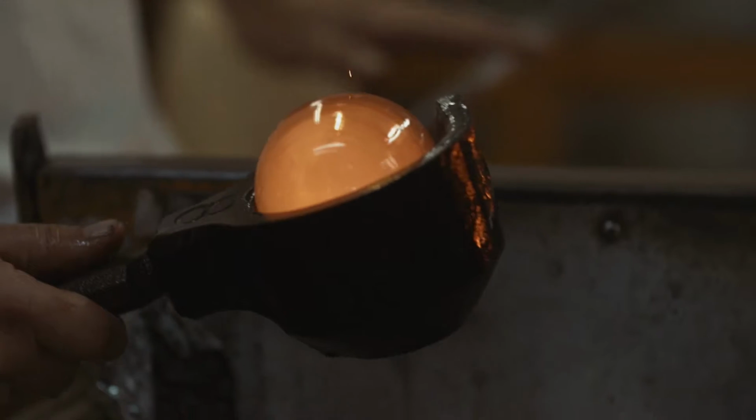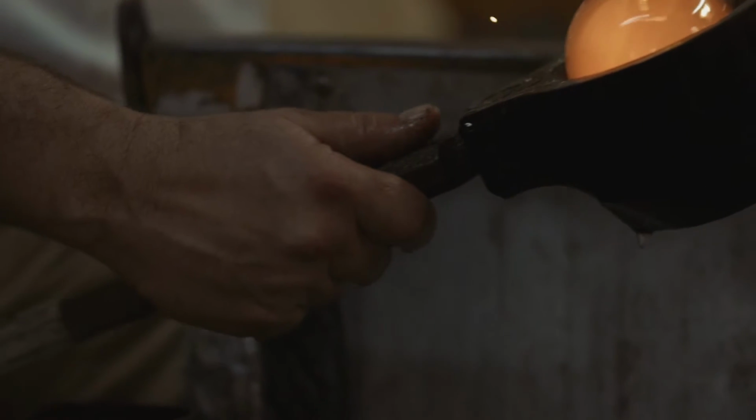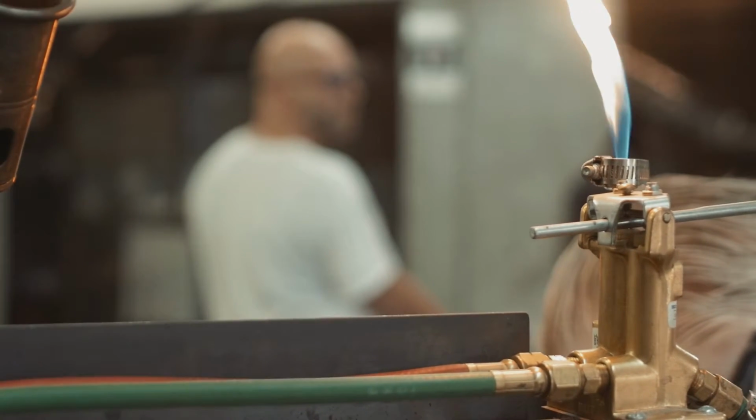So what we do is we start with molten glass, and we gather it up on a blowpipe. We add our colors, and we expand the bubble with our air, and we use newspaper and different wood tools to shape the glass.